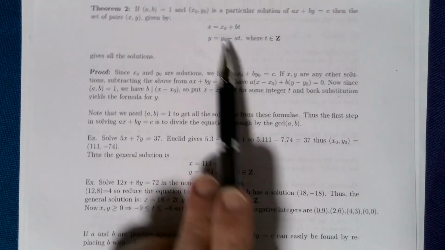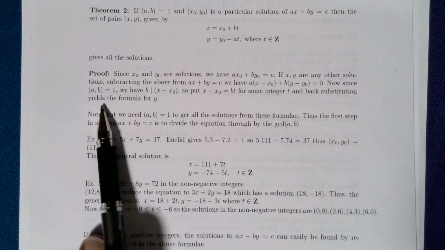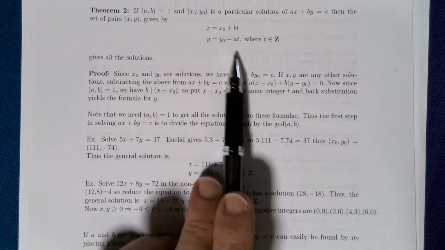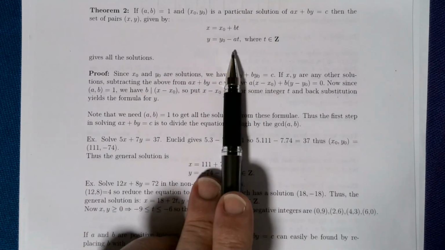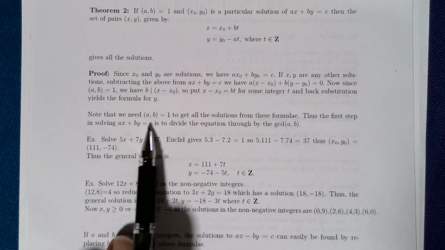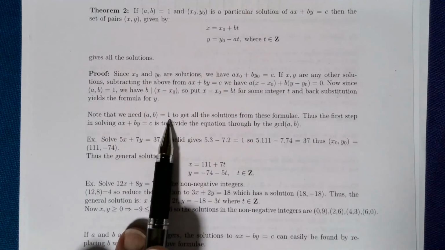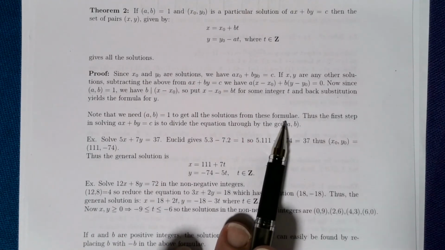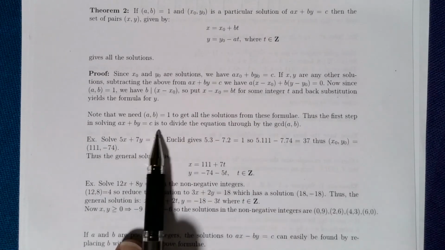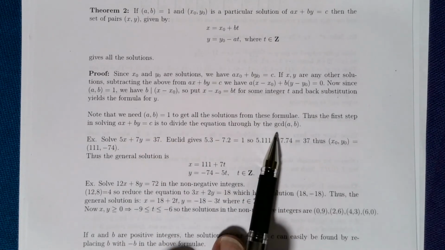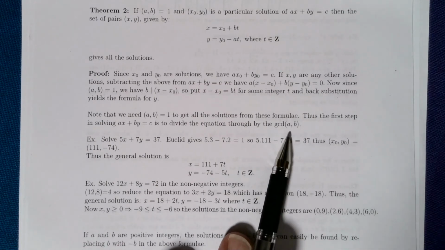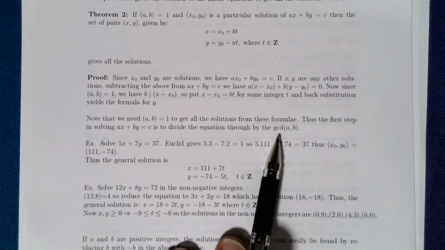And we can just back substitute, and we'll get y is equal to y0 minus at, as we had up here. So note that we needed the GCD of a and b to be 1 to get all solutions of these formulae. Thus the first step in solving this is to divide the equation through by the GCD. You can get more general formulae for doing this if the GCD is not 1. It's just as easy to divide by the GCD, and that's it.